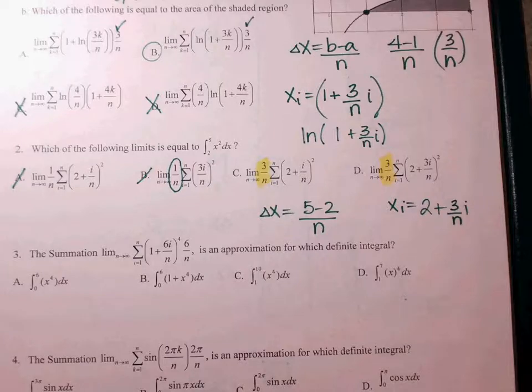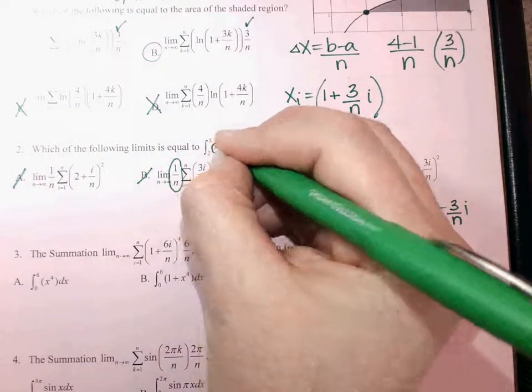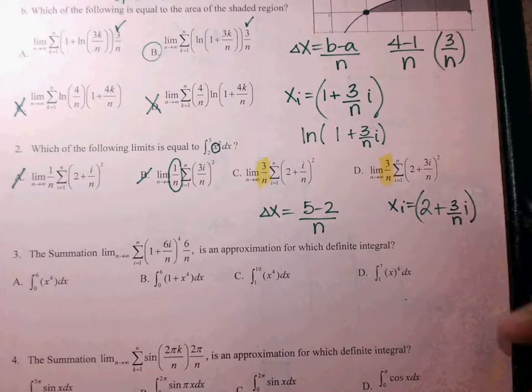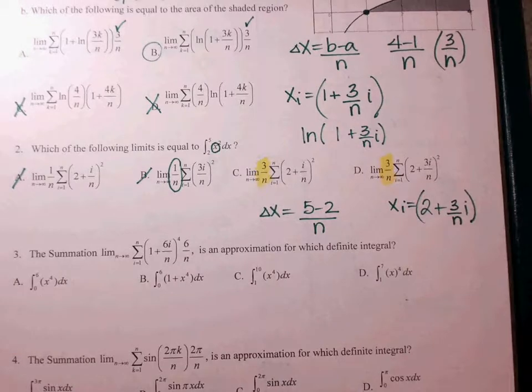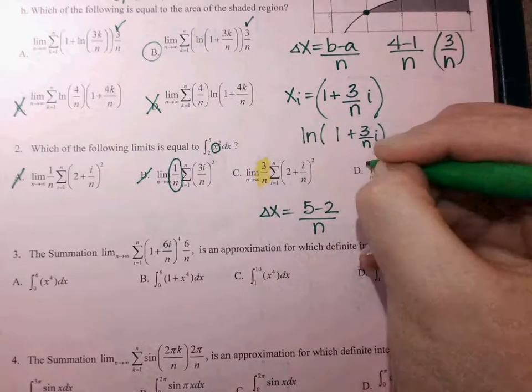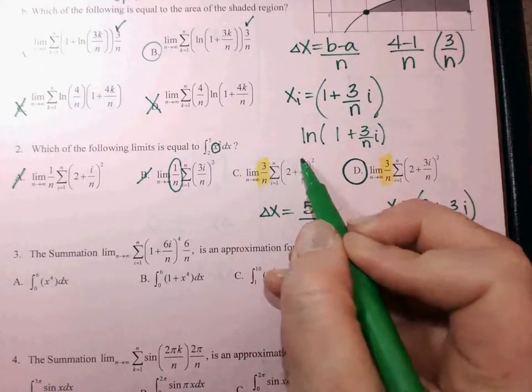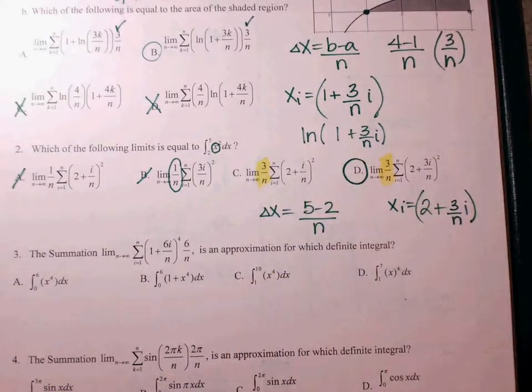And then what would I plug that in for in the equation? The x squared. So it would be this expression right here and then a squared on it. So which of those is correct? C or D? D. Because see how this one doesn't have the 3 right here? It should have had a 3 next to the i.